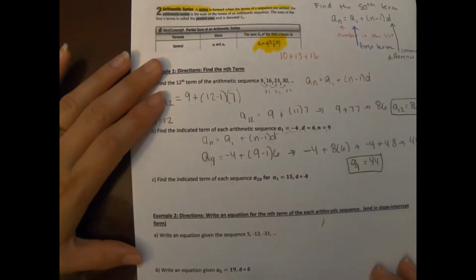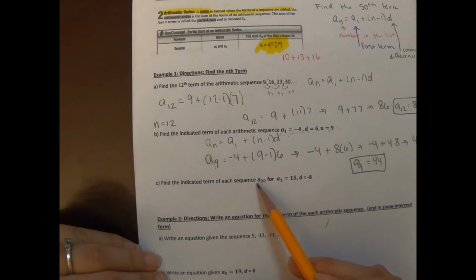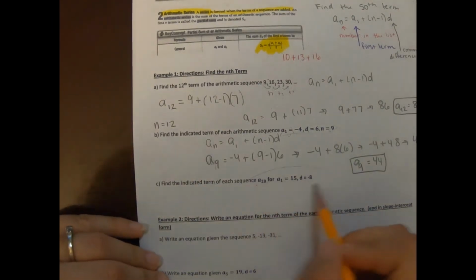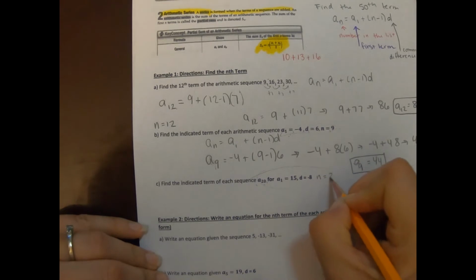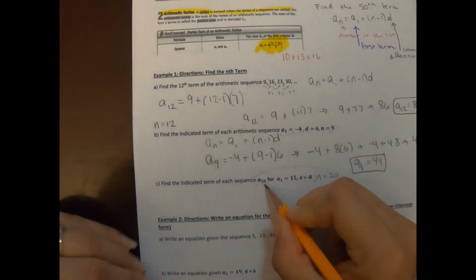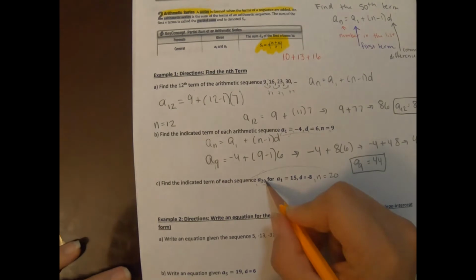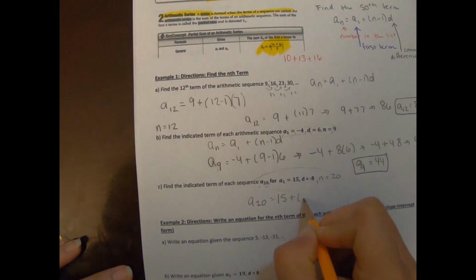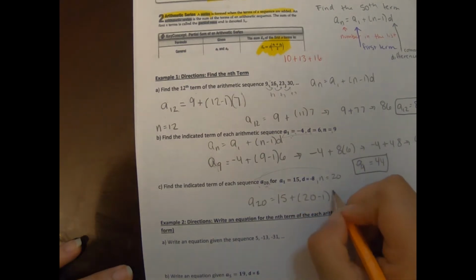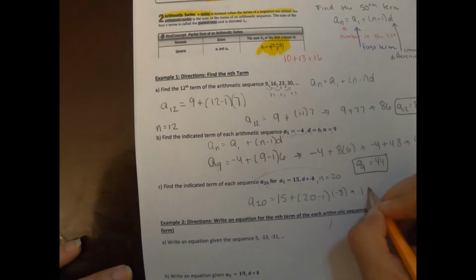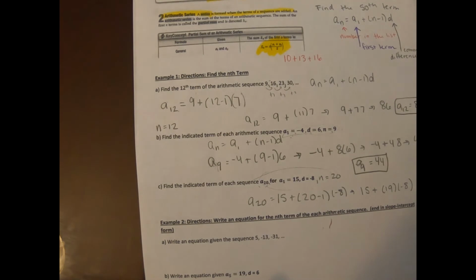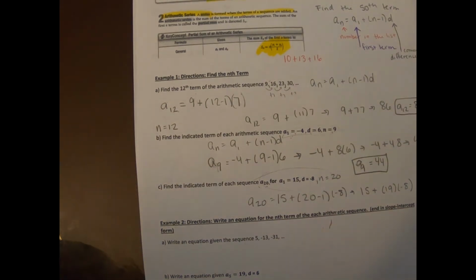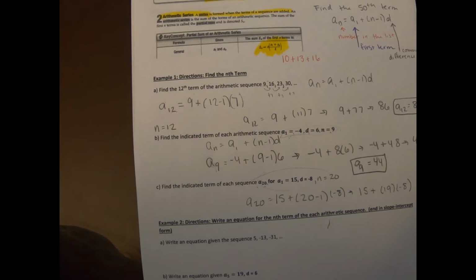And the third type of problem, it says to find A sub 20. So that means that n is 20, and they're not telling you that, but know that the little number here, if it's not a 1, that's the value for n. So A20 is the first term plus 20 minus 1 times -8. 19 times 8, it's going to be what, 80 plus 72, -152.